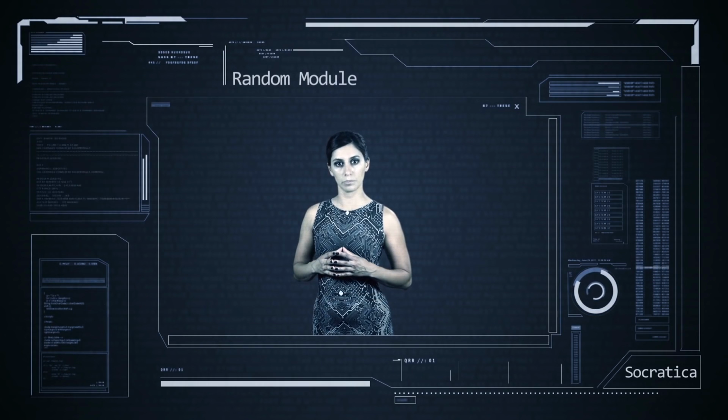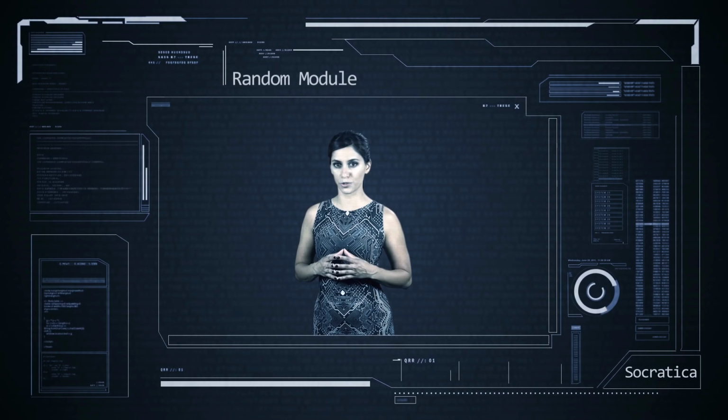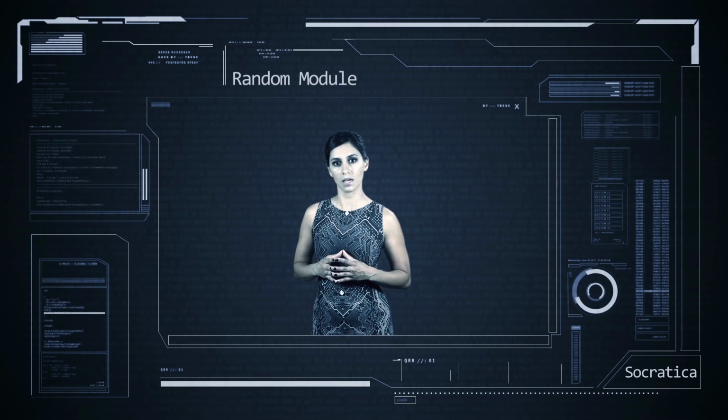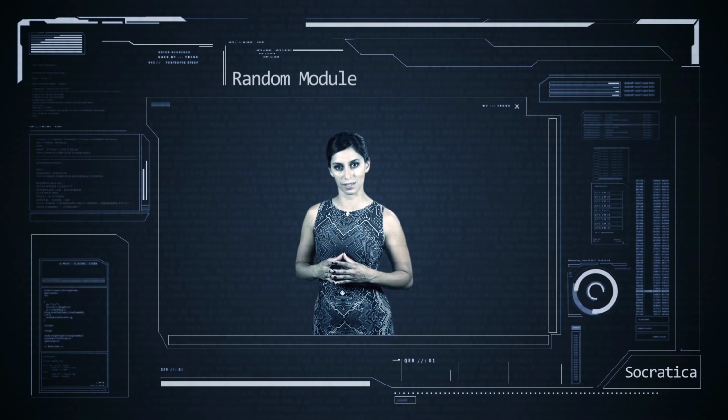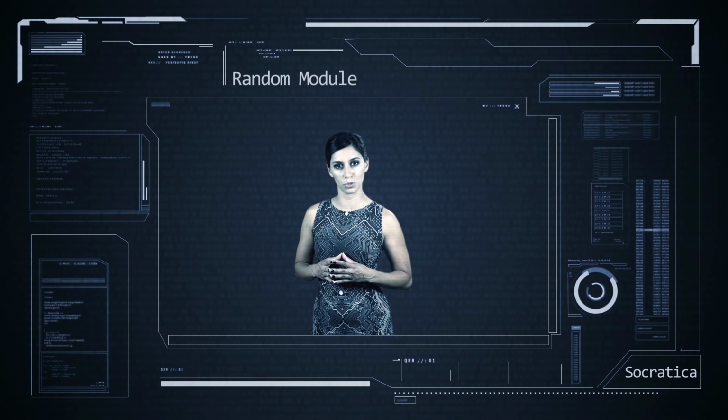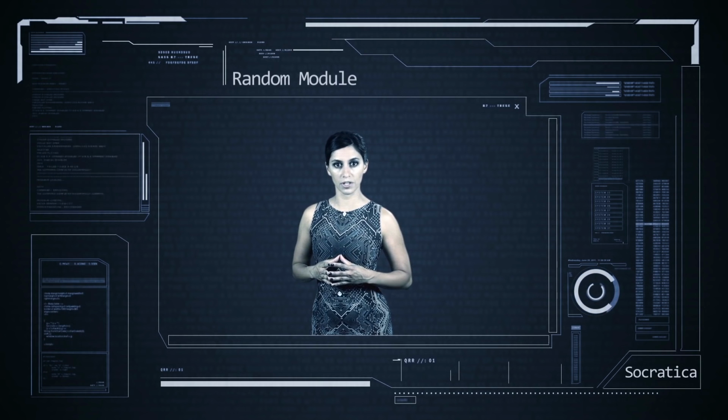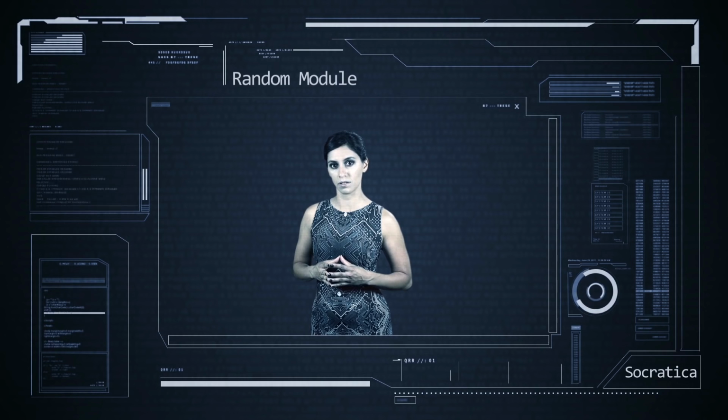The world is a chaotic place. From Heisenberg's uncertainty principle to the butterfly effect, our lives are fraught with randomness. Python understands this and comes equipped with a random module which gives you a wide variety of functions for generating random numbers. This is useful if you want to add unpredictability to your games or if you want to run Monte Carlo simulations. But the games begin.